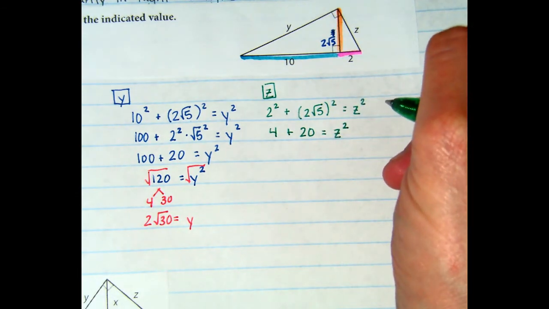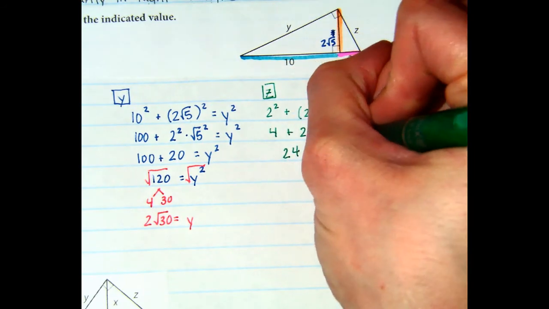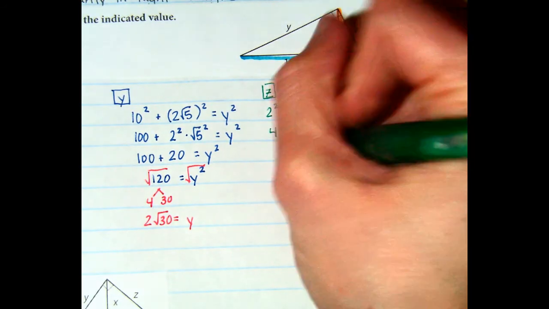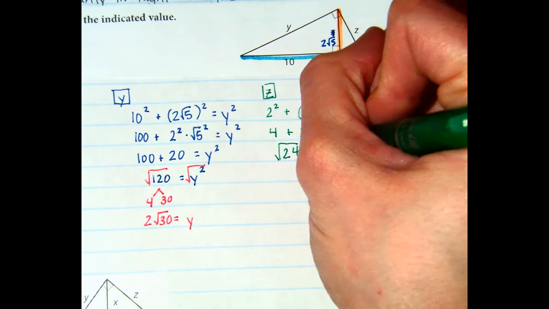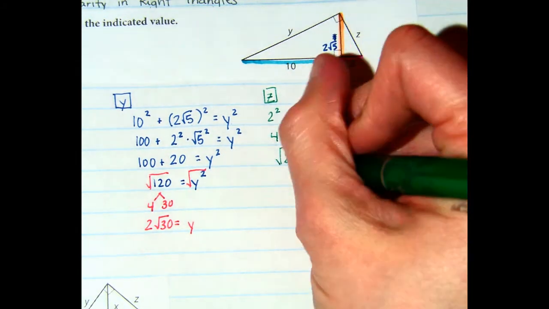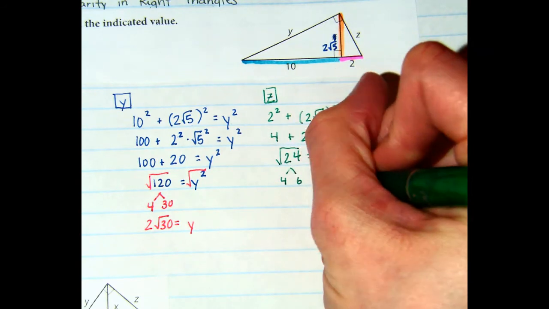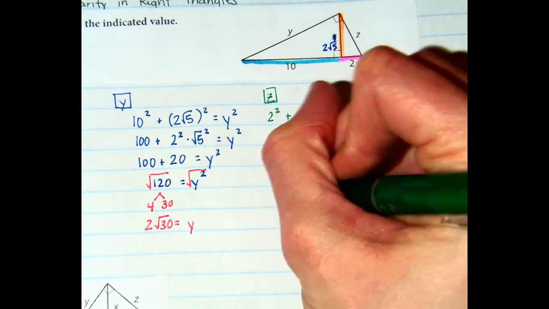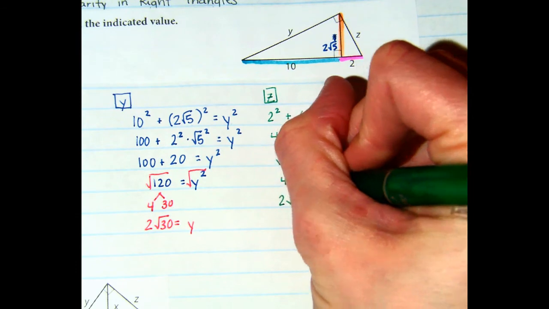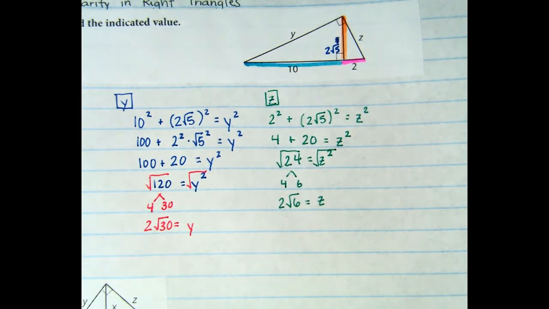Four plus 20. What perfect square goes into 24? 4 times what. So what is z equal to? I've then found every missing piece, x, y, and z.